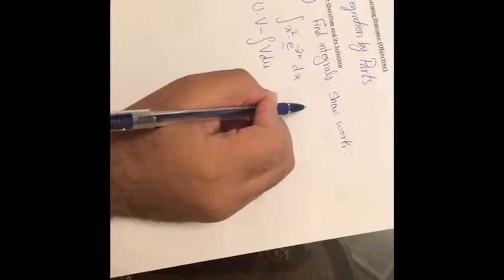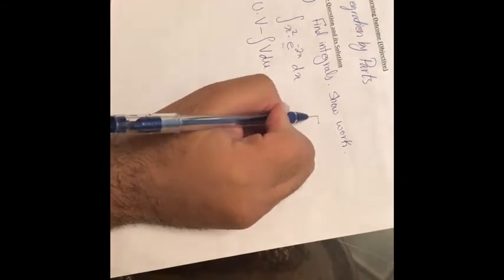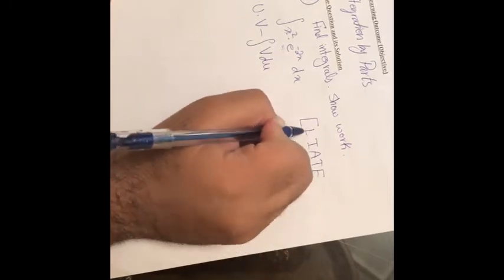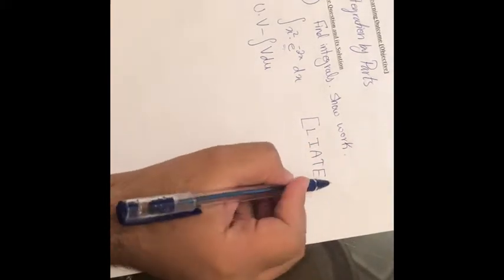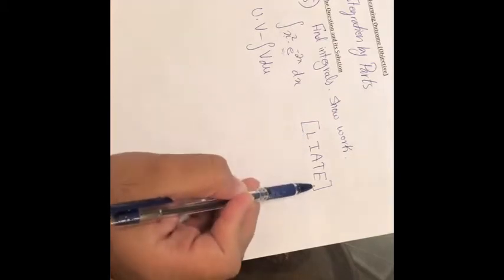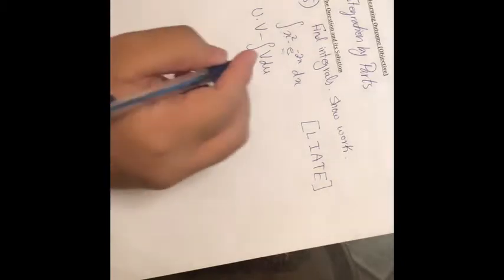The trick of the table is using the special code, LIATE, which is logarithm, inverse, algebraic, trigonometric, and exponential. So we will decide which one is which of these, and it should be in order to specify which one is stronger to use the table.